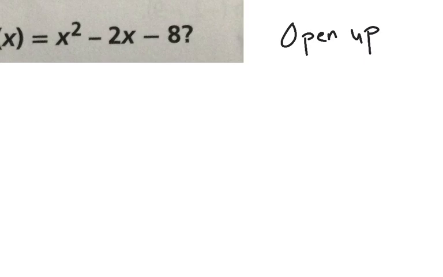Oh my gosh, I just realized I messed up. Do you know the y-intercept? Yeah, maybe. What's the y-intercept? Where does it cross the y-axis? At negative 8. The y-intercept is always the C term. It's at 0, negative 8.